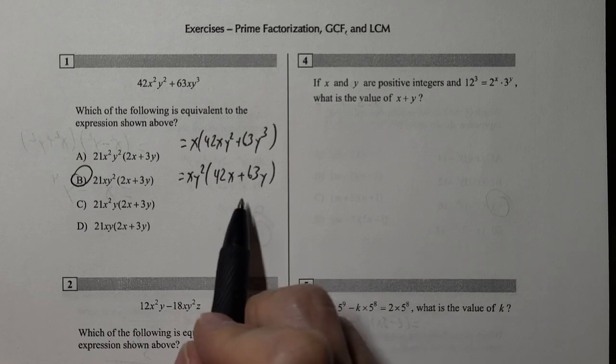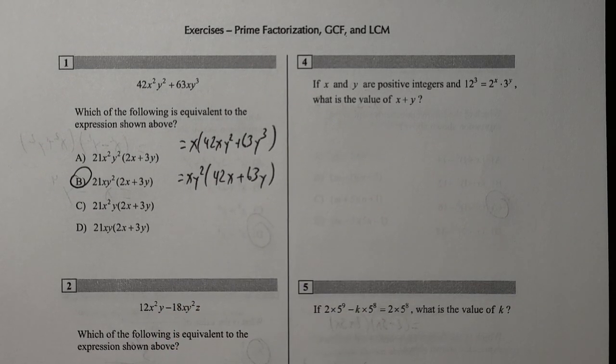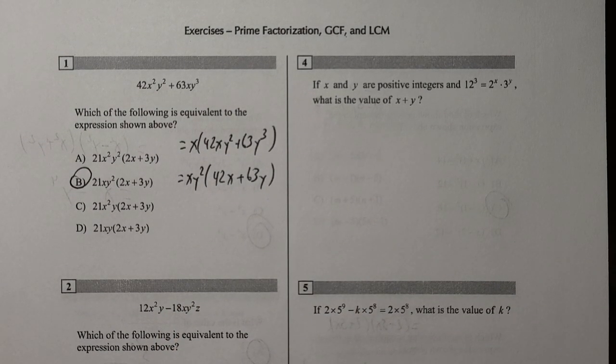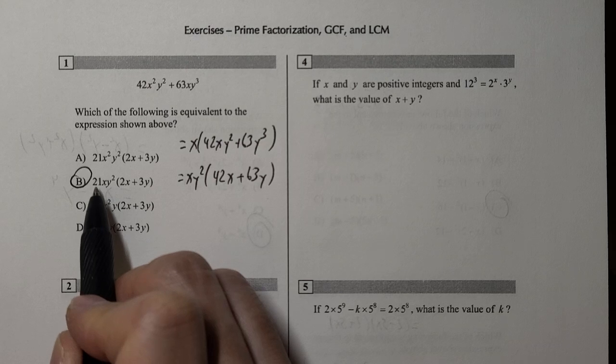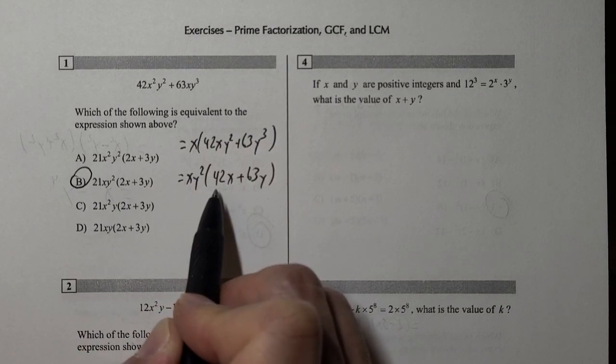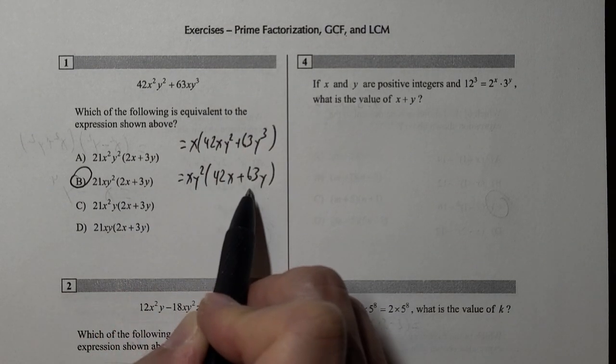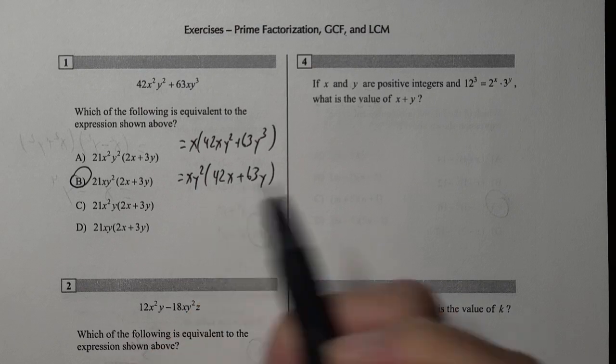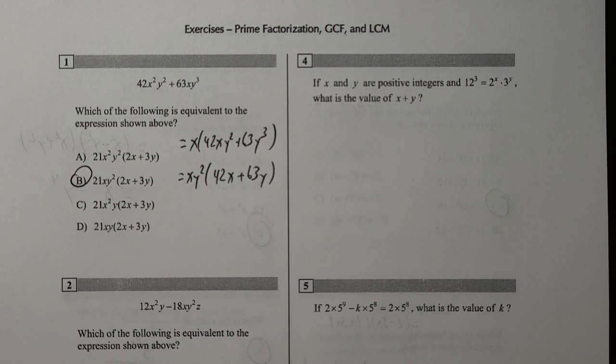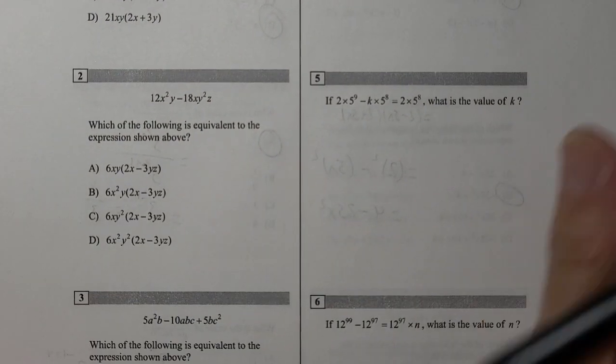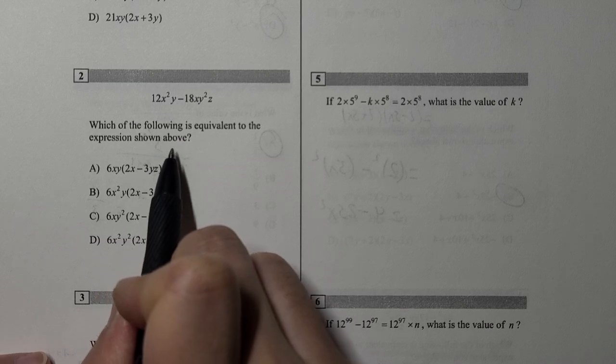Now, by this in itself, we can already guess that the answer is B. We don't really even have to factor these two constants, but we could, and we could just confirm. 21 times 2, that's clearly 42. 21 times 3, that is clearly 63. So we don't have to do it, but since it's multiple choice.